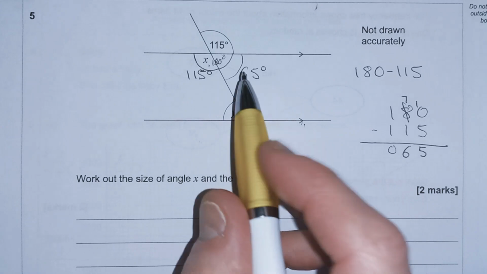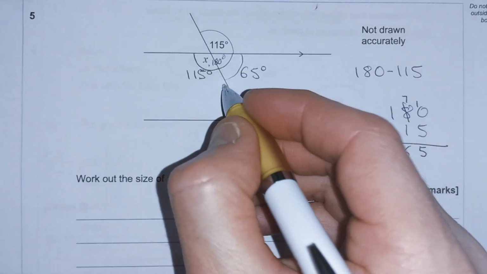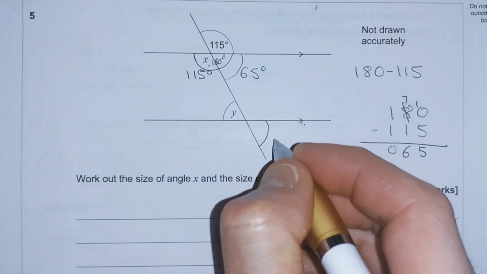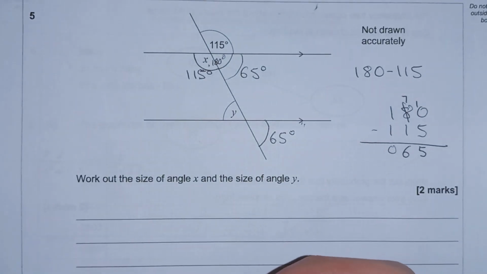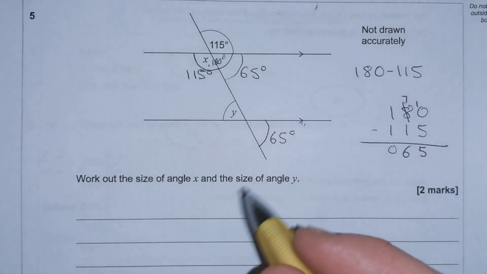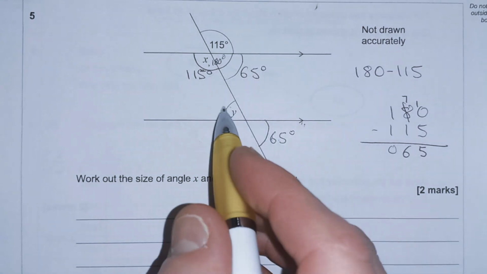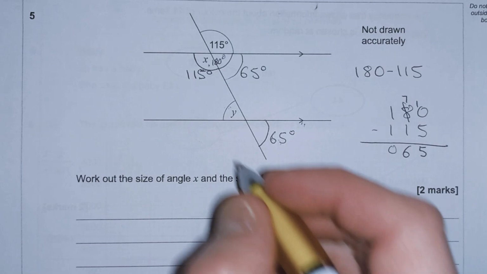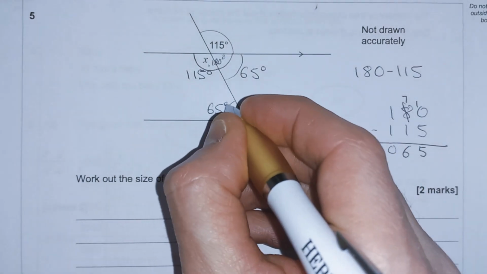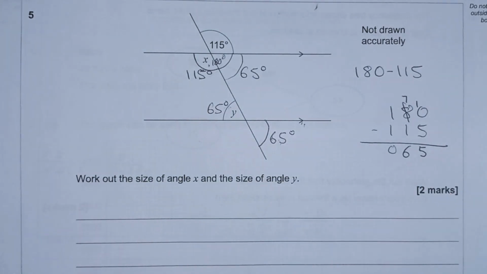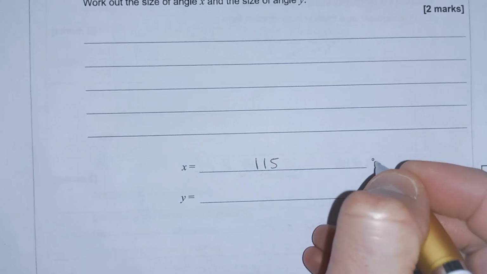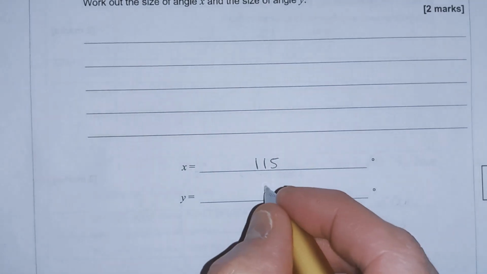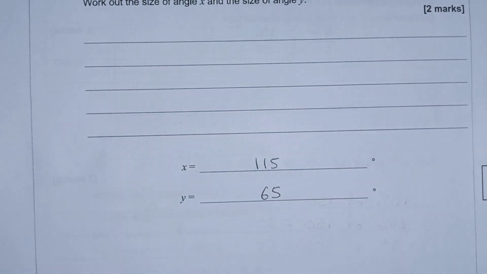Okay? And if that angle is 65 degrees, this one here, well then this angle down here also needs to be 65 degrees. And like we saw before, our opposite angles have to be the same. So that's going to be 65 degrees as well. So down here for our answer, we've got 115. They've already put the degrees for us. And for y, we've got 65 degrees.